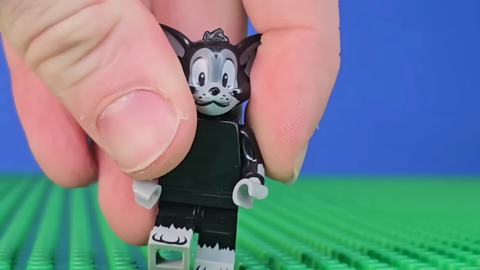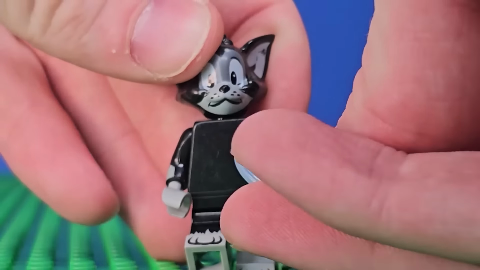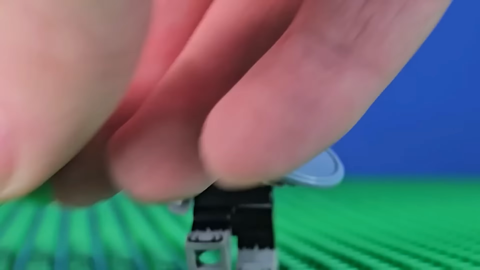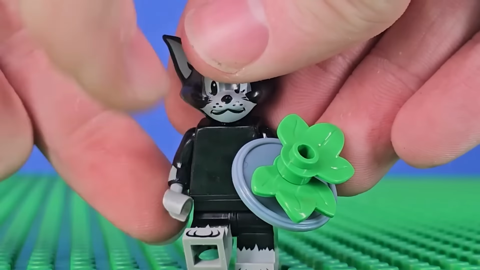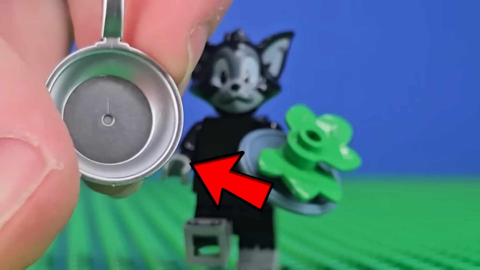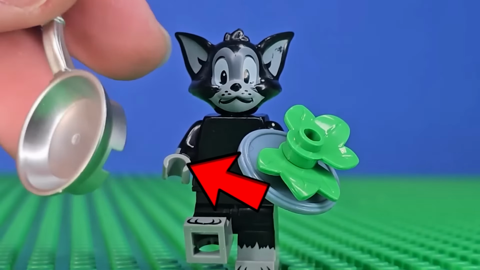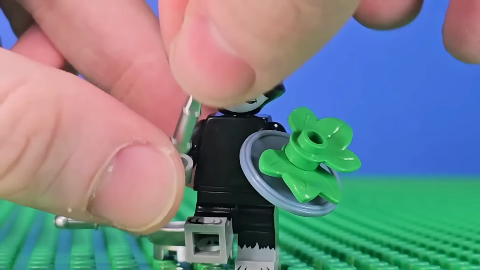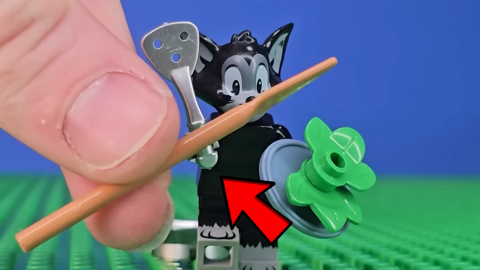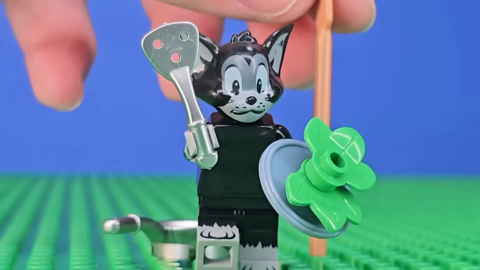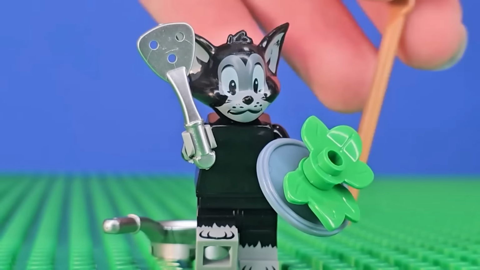Anyway, Butch is somewhat of a chef, so he actually comes with this serving tray. And on this serving tray, you could put some yummy salad. But not only that, he also comes with a big old frying pan. And this could definitely be used for heinous crimes later. I'm sure you'll see it. Oh, and did I mention he also has a spatula? This one's silver and it'll look great on SpongeBob. Oh, and he has the most accessories because he also has this giant spike. I don't know why. Maybe he uses it to prod the food?